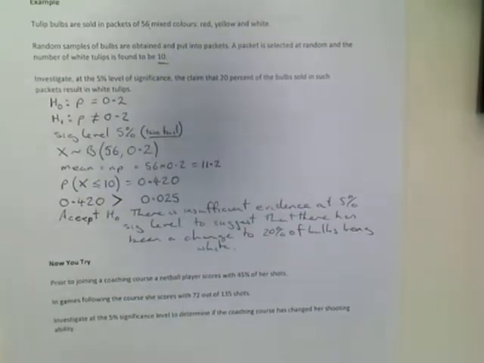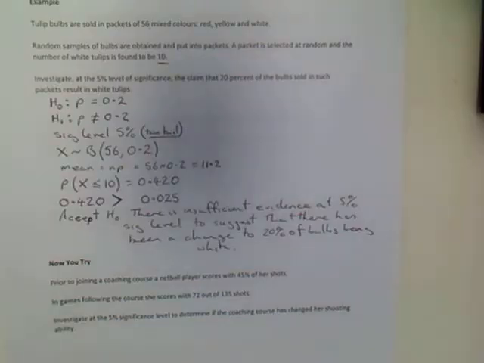So I'm tying the statement back to the actual question and making sure that this statement relates to exactly what we were changing and the context of the question is referred to.